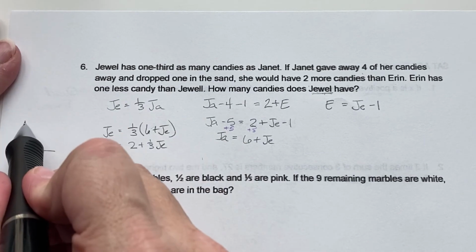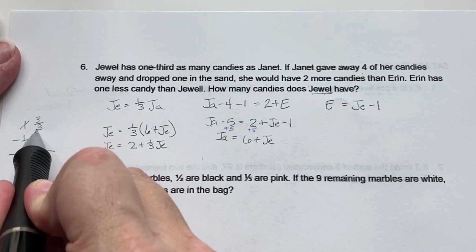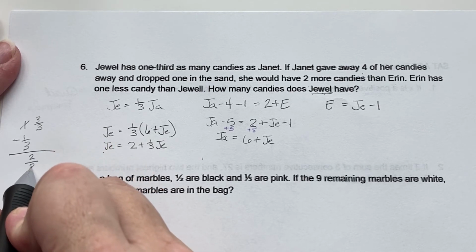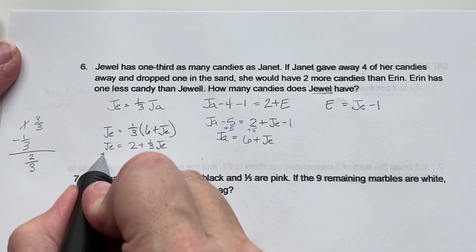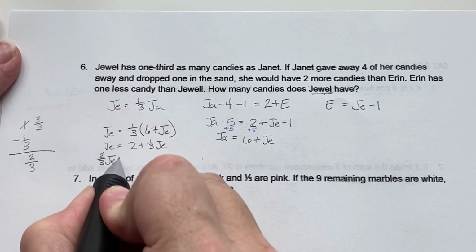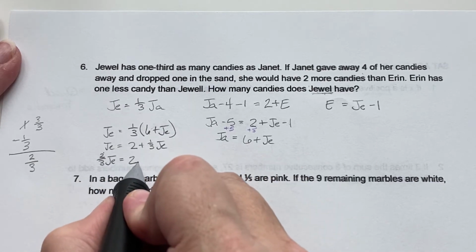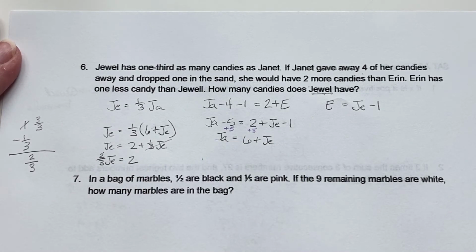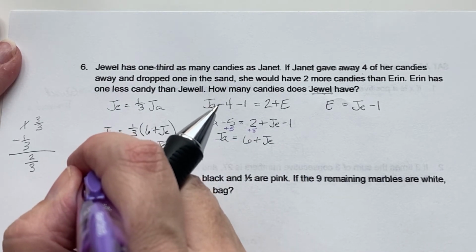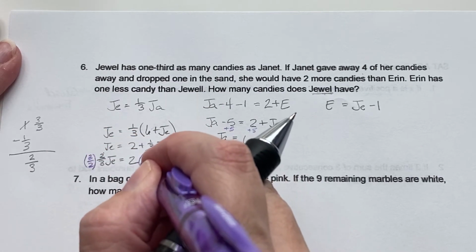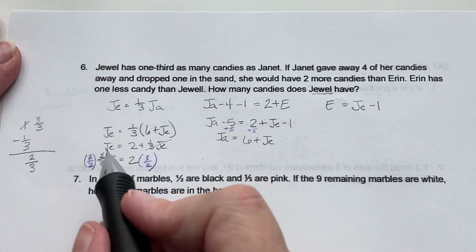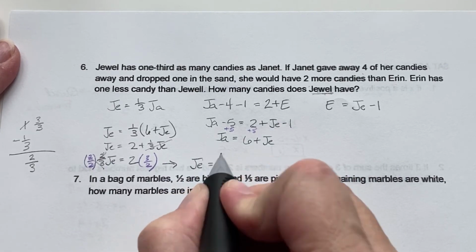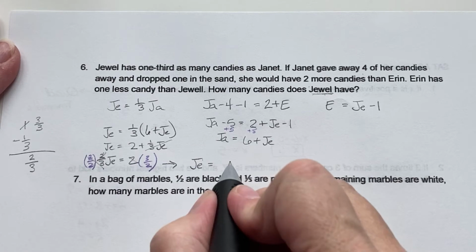All right, 1 is the same as writing 3 over 3, so 3 minus 1 is 2, and since they have common denominator, so 2/3 JE equals 2, because we subtracted that over. And now to get rid of the 2/3, we multiply by 3/2. So JE equals, that reduces down, 3.